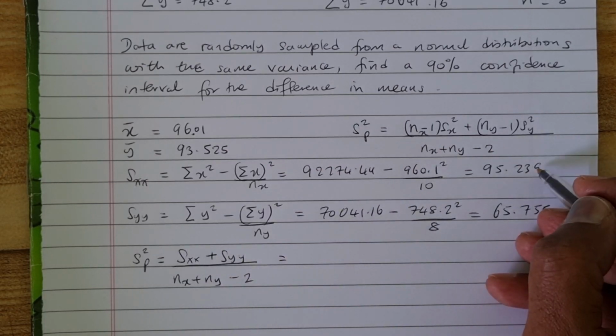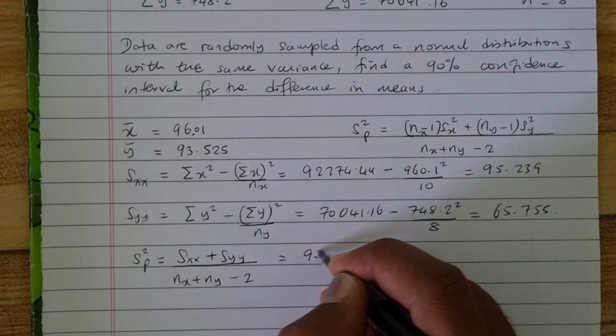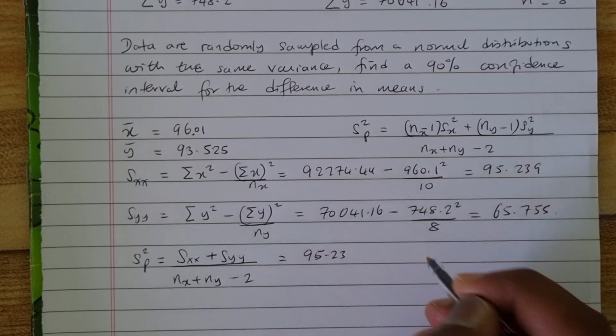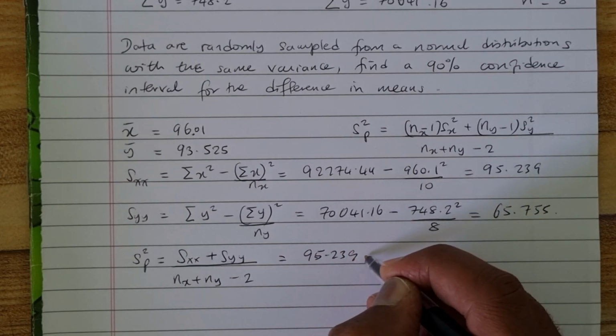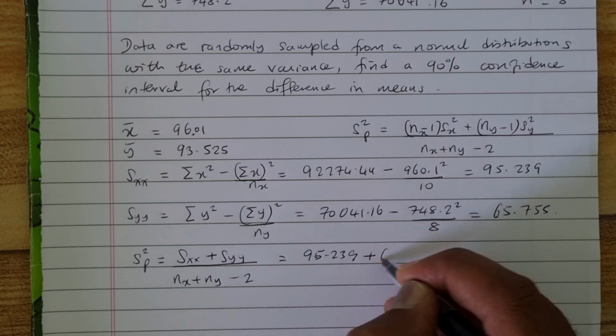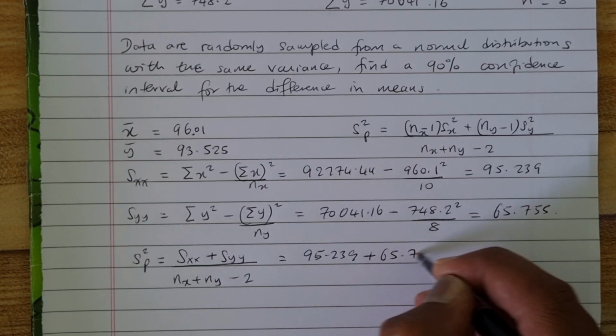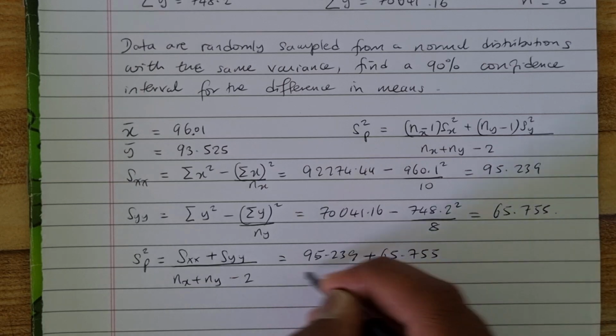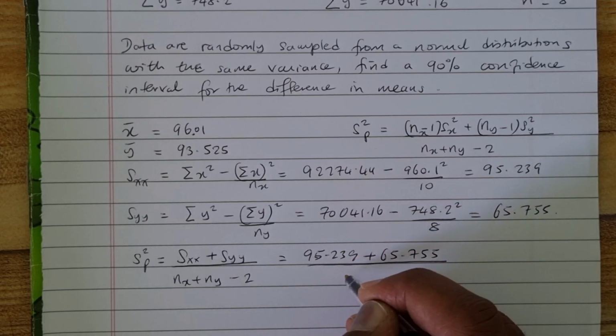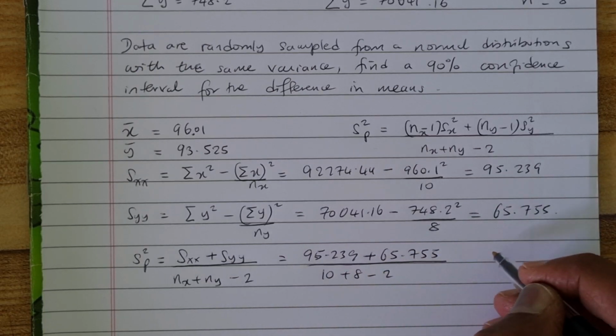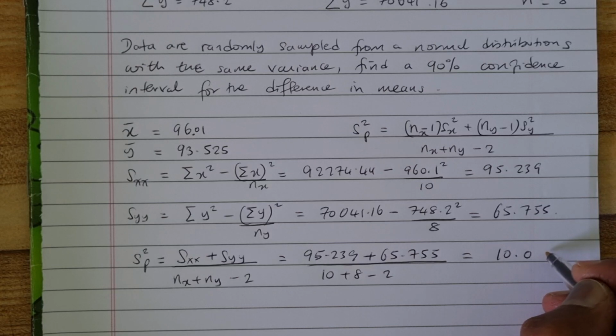That's going to give you 95.239 plus 65.755 as calculated here, divided by the sample size 10 plus 8 and then minus 2, and if you do this calculation, you should get 10.062125.